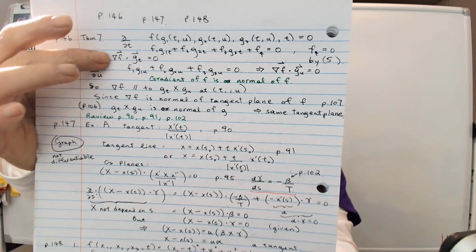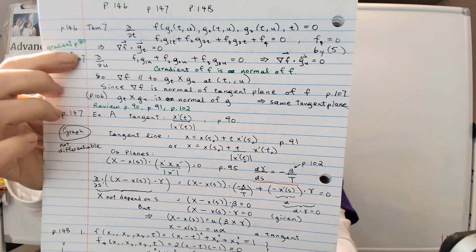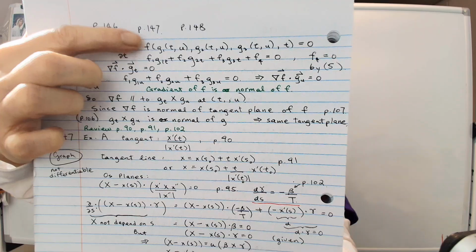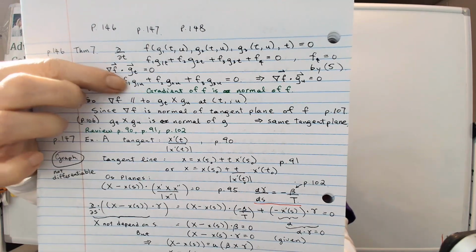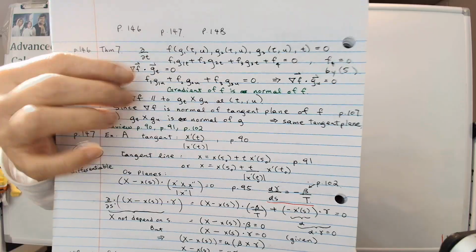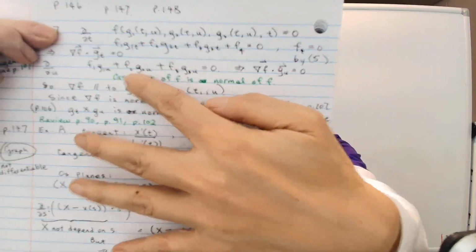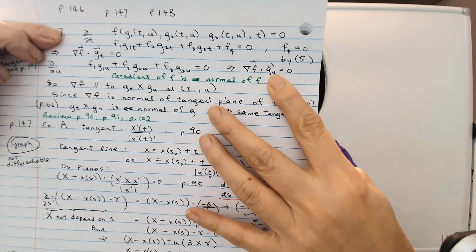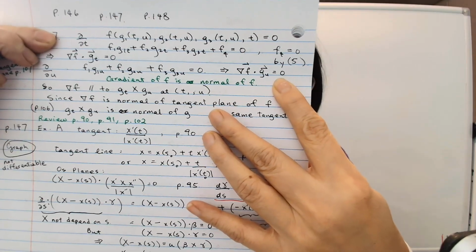So we got this thing right here. The next thing we're going to do is take the partial derivative of this equation with respect to u. So with respect to u, we get these three things, standard. Again, this is also grad f, but this time we have grad f dot gu equal to 0. Okay, what does that mean?